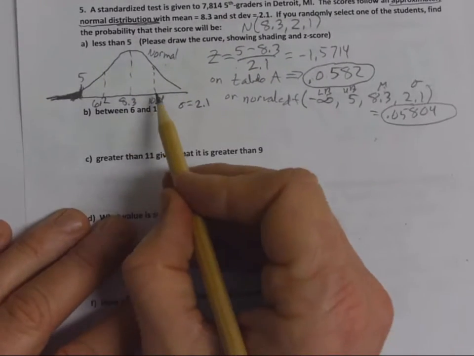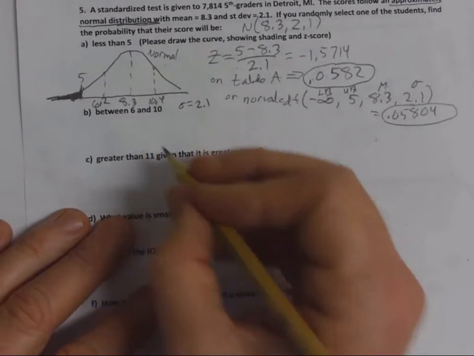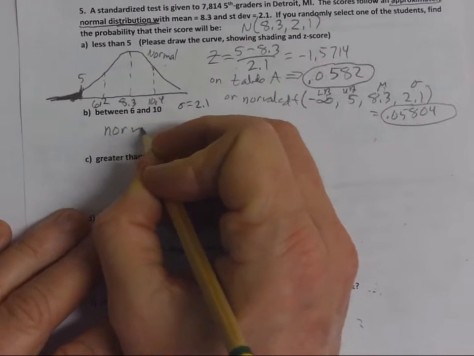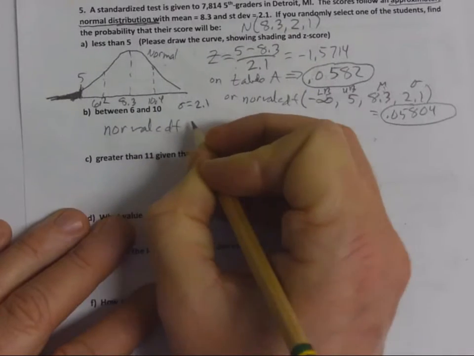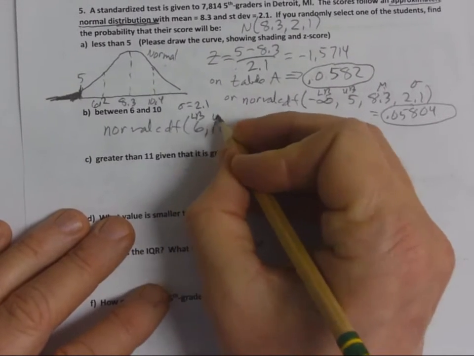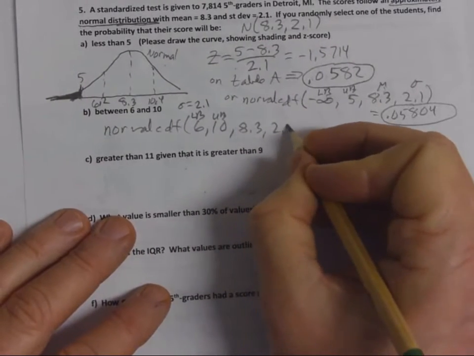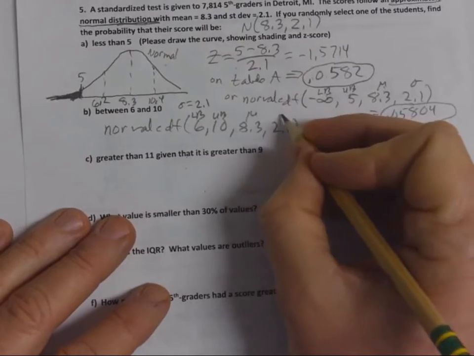What's the probability if I randomly select any point in this curve? What's the probability I get between 6 and 10? So that would be normal CDF. Between 6 and 10. So I go 6 to 10. That's my lower bound. That's my upper bound. My mean is 8.3. My standard deviation is 2.1, mu and sigma.